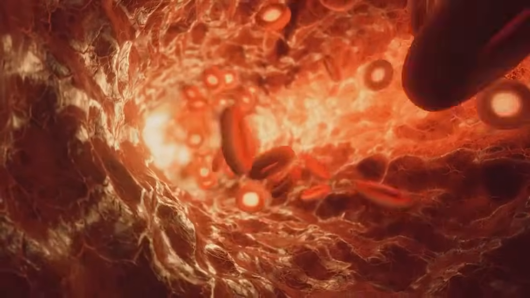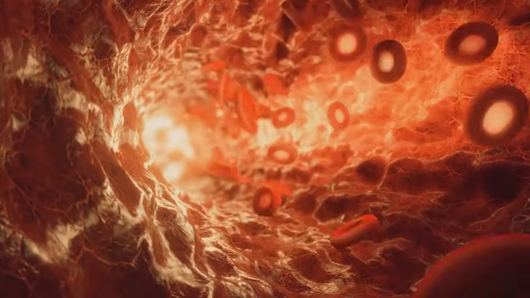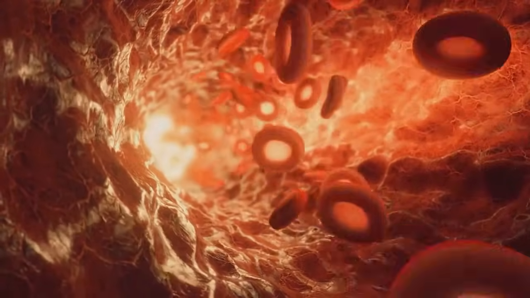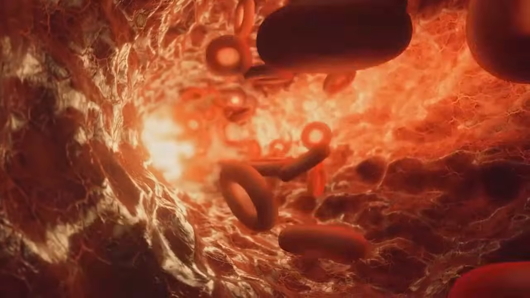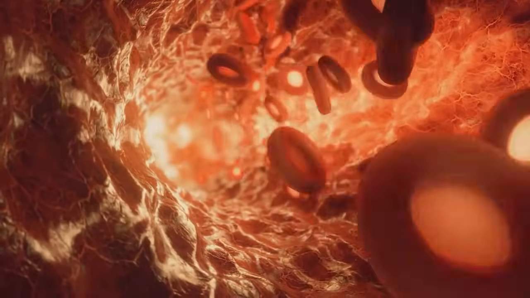Overall, blood plays a vital role in the body's overall health and well-being. It transports oxygen, nutrients, hormones, and other substances to and from the cells and helps to maintain the body's pH balance. It also helps to defend the body against infection and disease and plays a role in blood clotting.